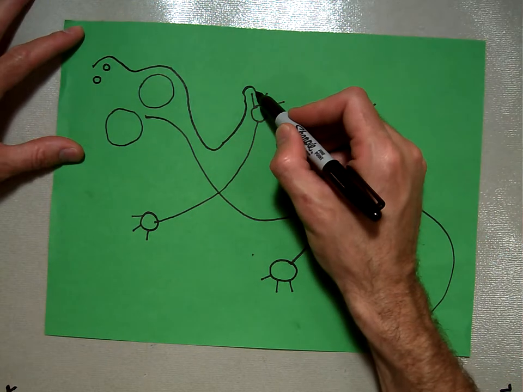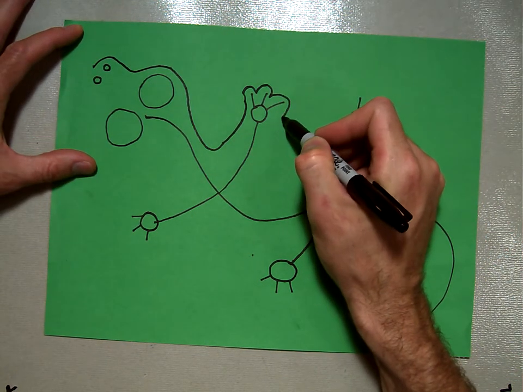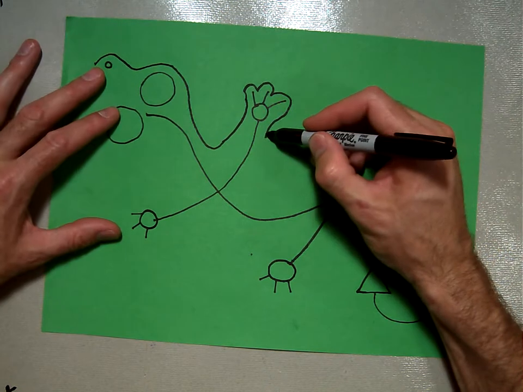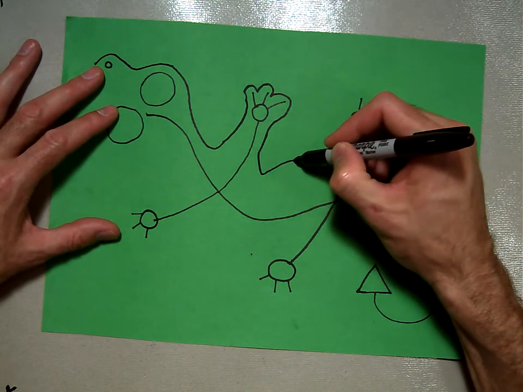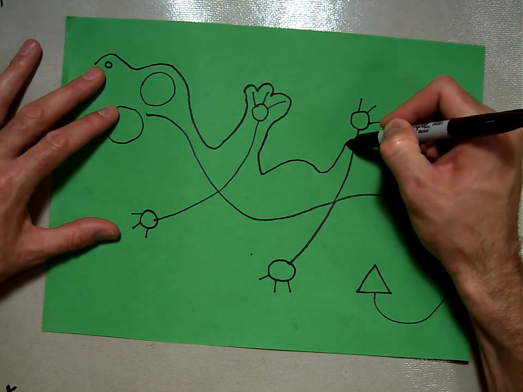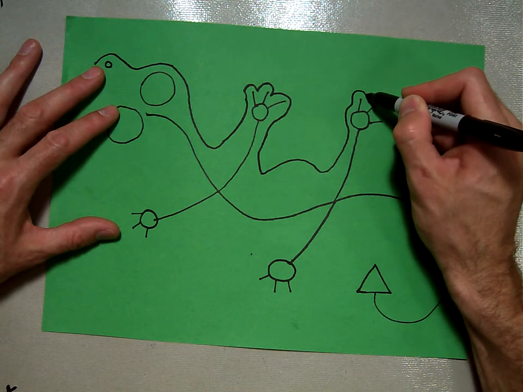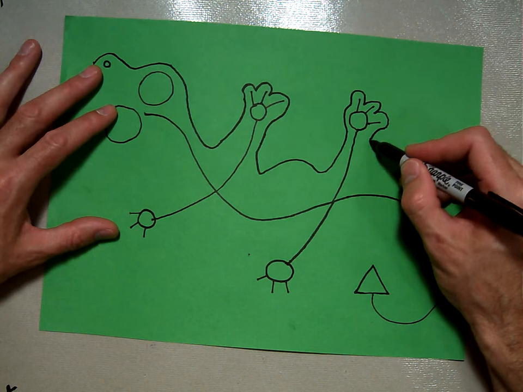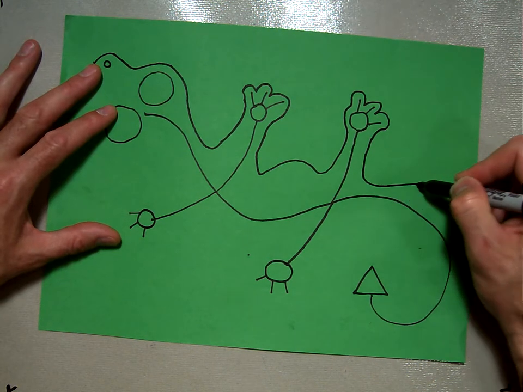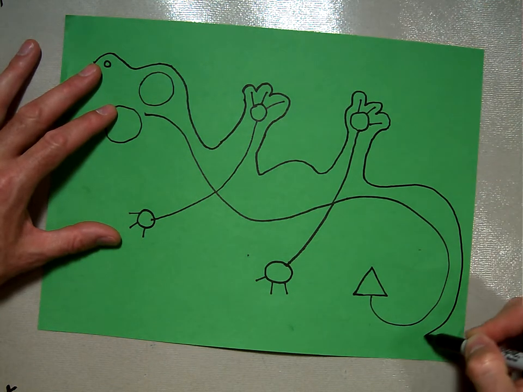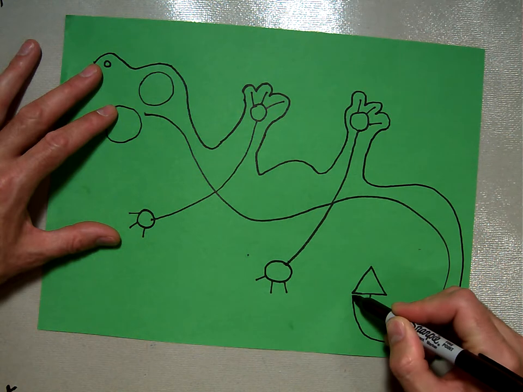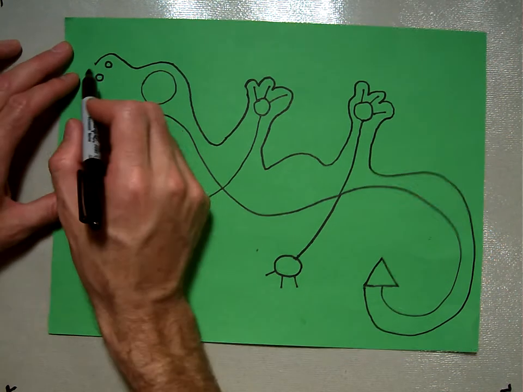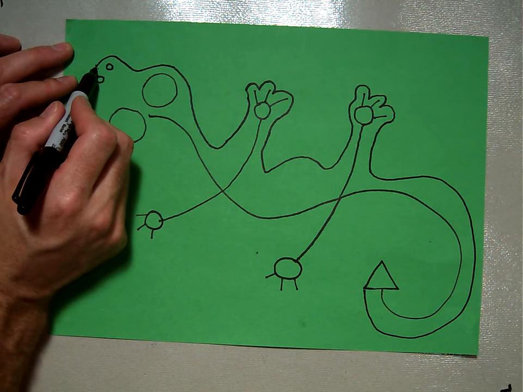around its toes. Now on the belly, make sure that you give yourself some space because we're going to do some coloring on its belly in just a minute. So you want to make sure that you leave yourself a big enough space to put some designs on. Maybe make a nice big tail. And we'll start the other side and do the other side.